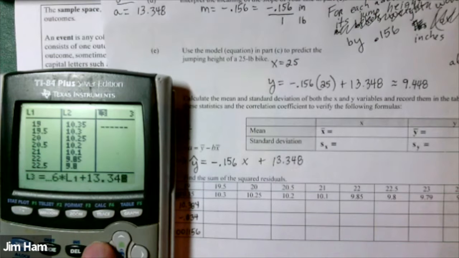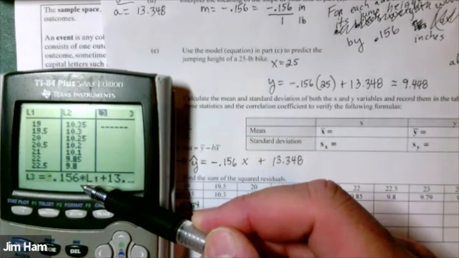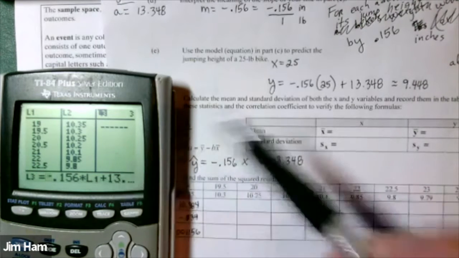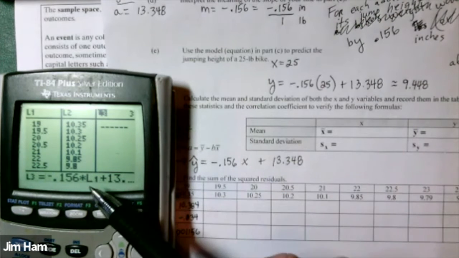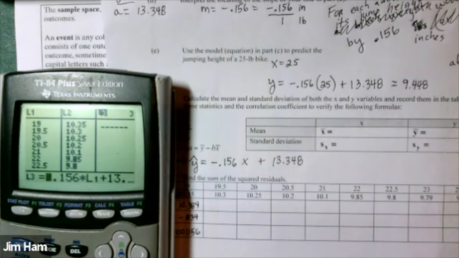So this is what the formula looks like. You should see L3 highlighted, and then you should enter this formula in here. In place of the X, we're going to put L1. If you do this, then it's going to grab the value in L1, which means it's going to grab the X value.